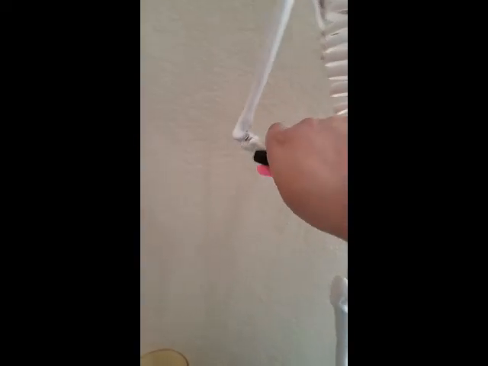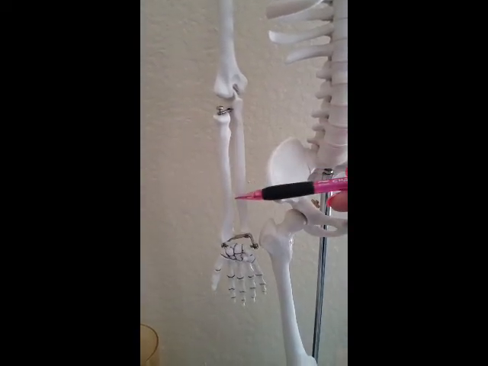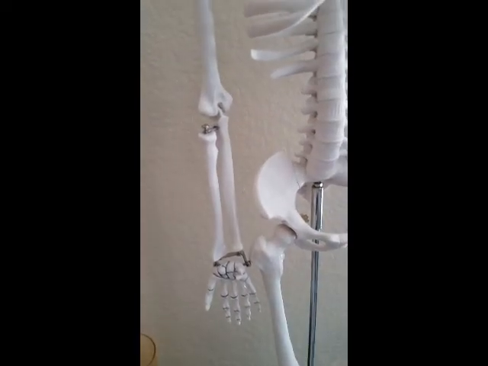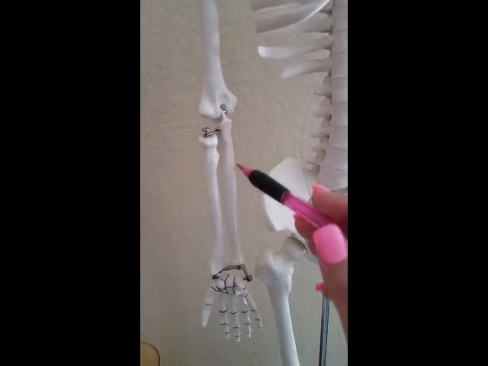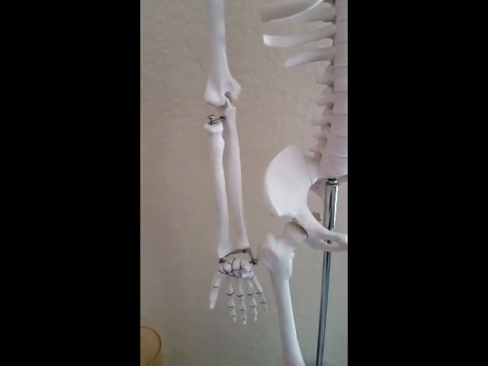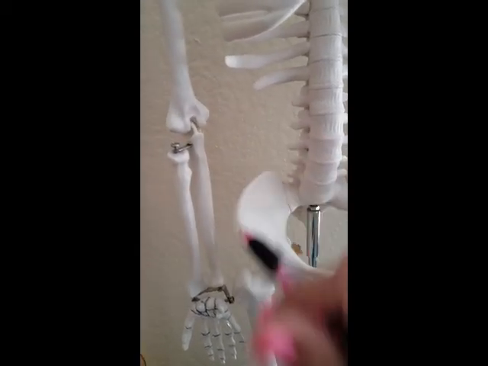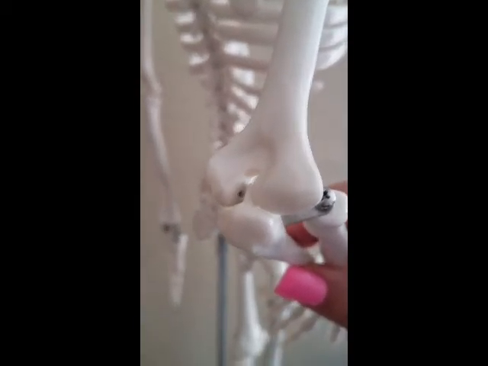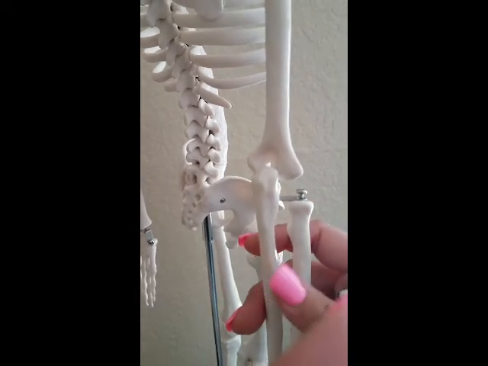Next we're going to move on to the lower portion of the arm, which is the forearm. The forearm is made of two bones. The first one is the ulna, this area here. The ulna has the olecranon, which is easier to see this way, right in here.